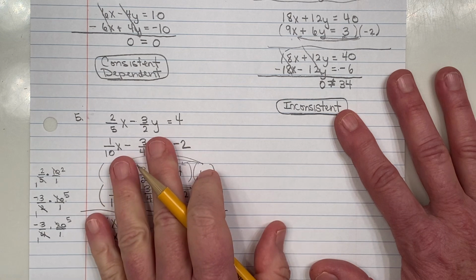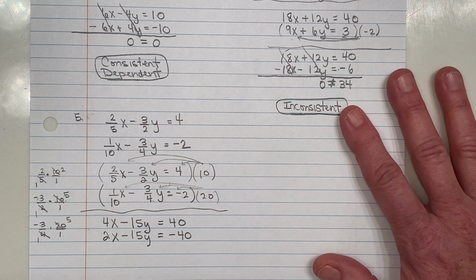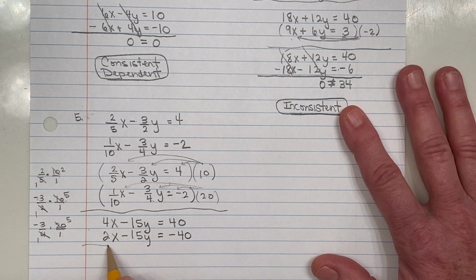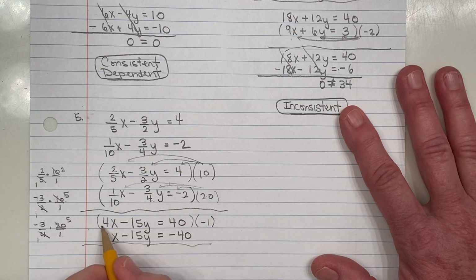Now that I've tackled getting rid of the fractions, I'm going to take a new look at this and go, okay, what do I want to eliminate? Do I want to eliminate the x's or the y's? For me, I think eliminating the y's would be the easiest. I just need to multiply either the top or the bottom equation by negative 1. So now it's time to multiply the top equation by negative 1. I still have my squiggle. Let's distribute that negative 1 in, changing all signs in the top equation.